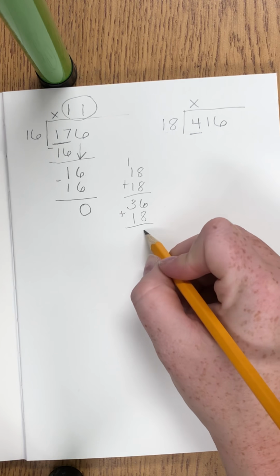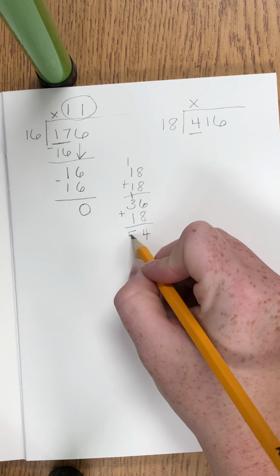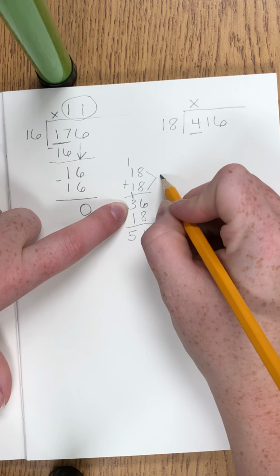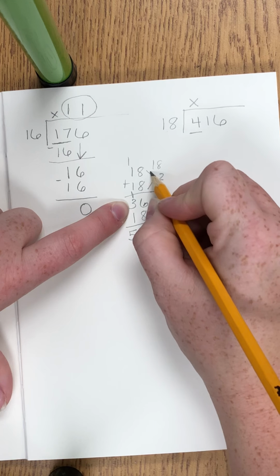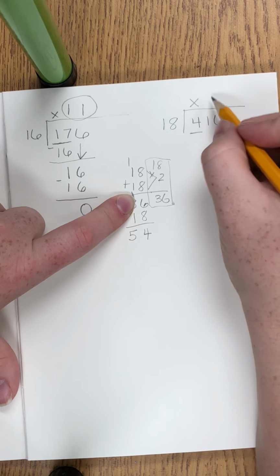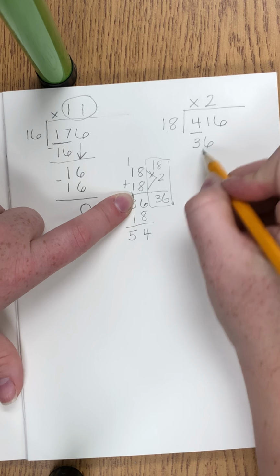I'm going to add it up here. I have a 4, carry my 1. I have 54. So I know 54 is too big. So I'm going to go back and say, okay, 2 times 18 equals 36. Therefore, Miss Adams is going to put her 2 on top. 2 times 18 is 36.